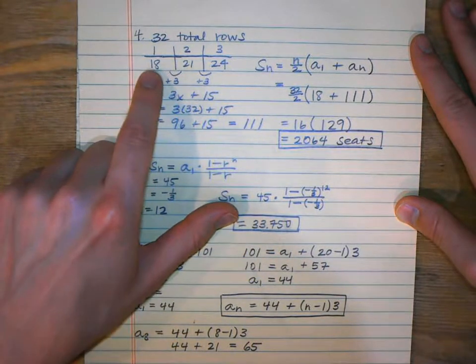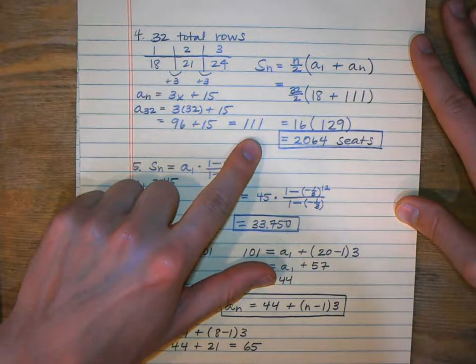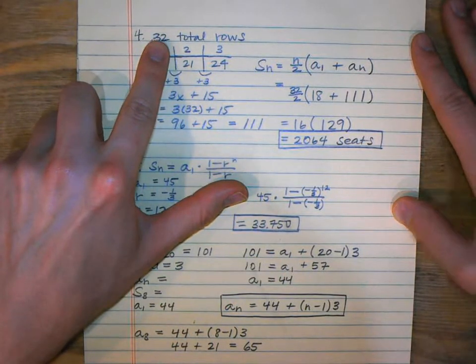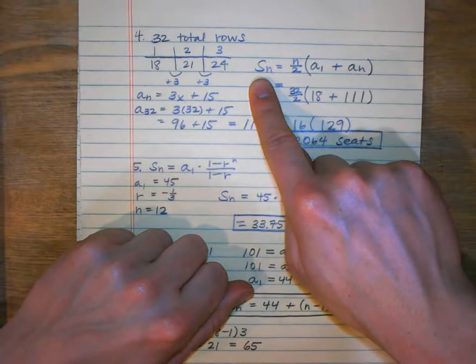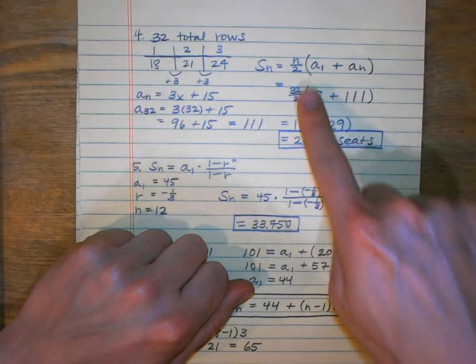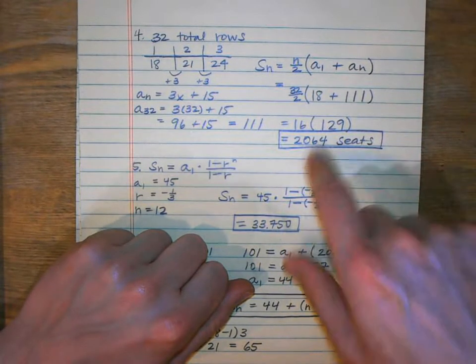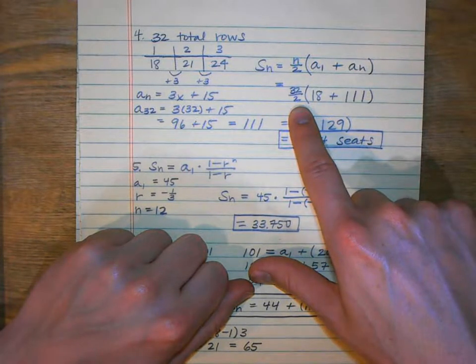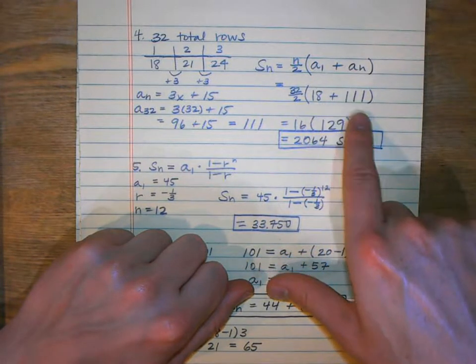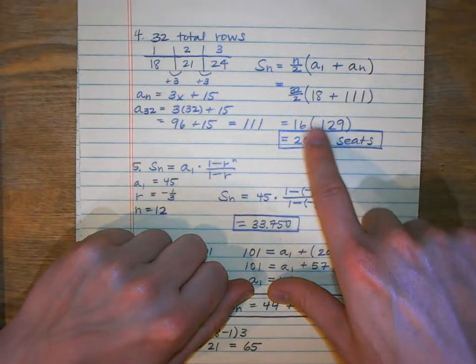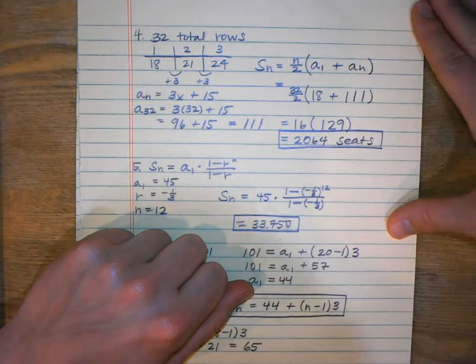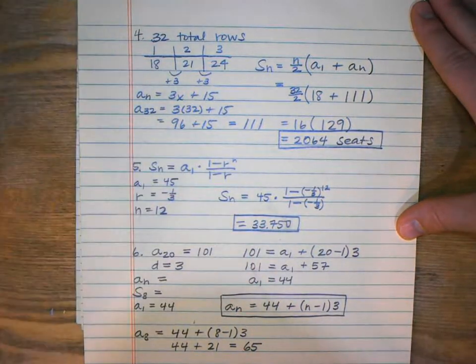Since I now know a sub 1 is 18, and a sub 32 is 111, and I know there's 32 total rows, I can use the partial sum equation for an arithmetic sequence in order to figure out how many total seats there are. N over 2 becomes 32 over 2, times 18 plus 111. I get 129 times 16, which is 2,064 seats in that theater.